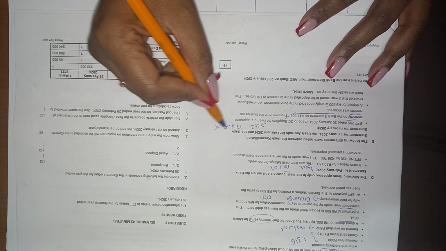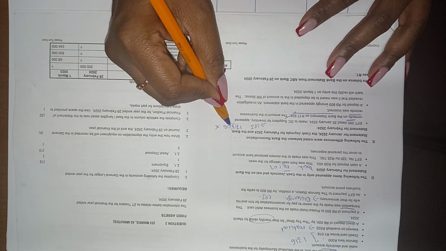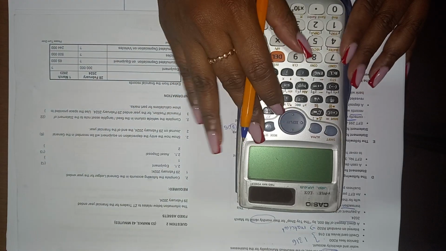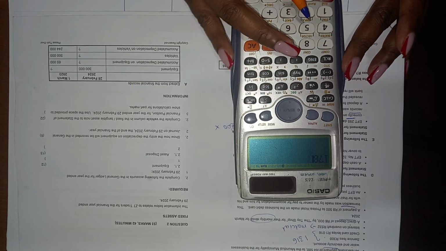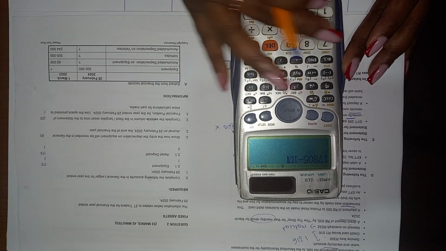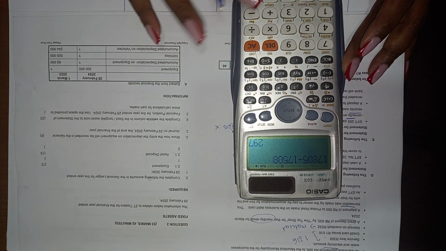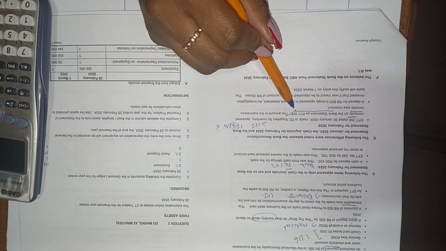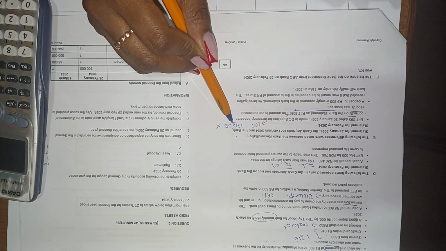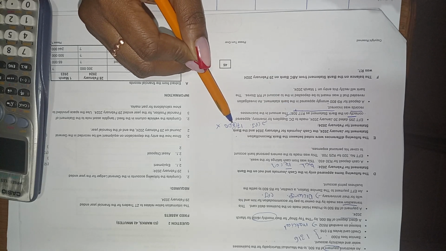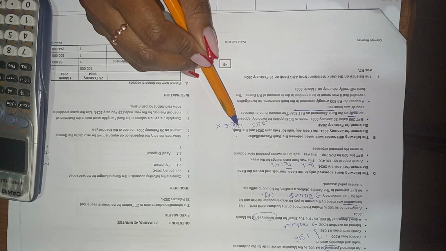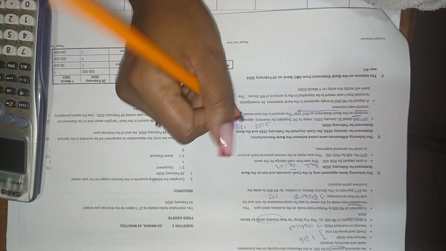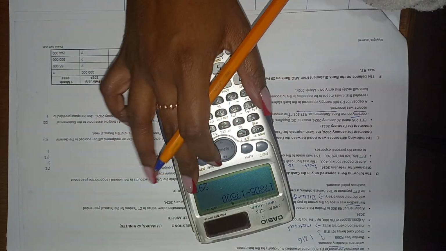I purchased for 500 instead of 800. So if I find the difference, I'll say 17,805 minus 17,508, and that's 297. Because I purchased for less, I cannot minus from the CPJ. But what am I going to do to cancel this difference of 297?